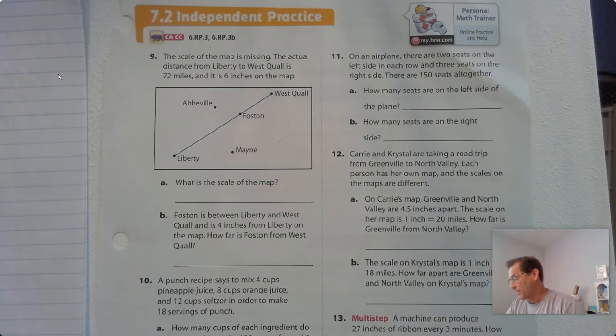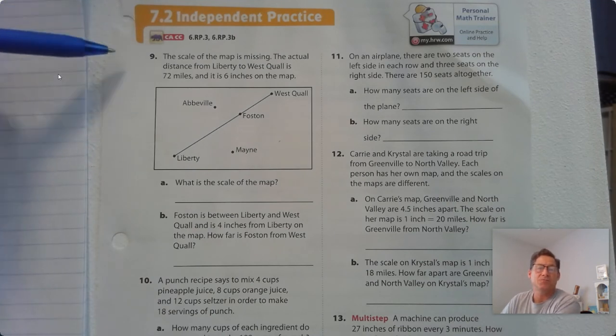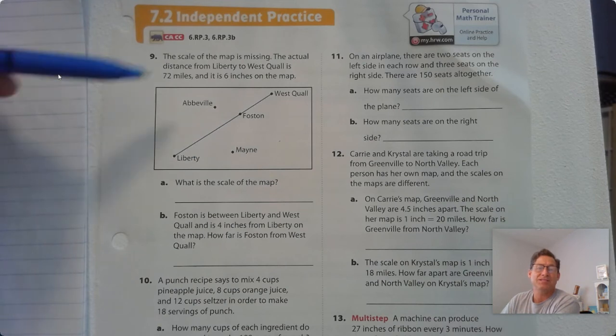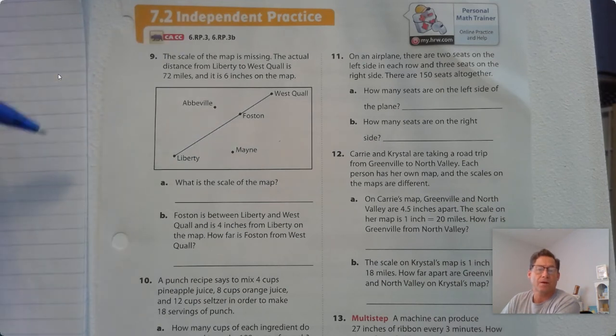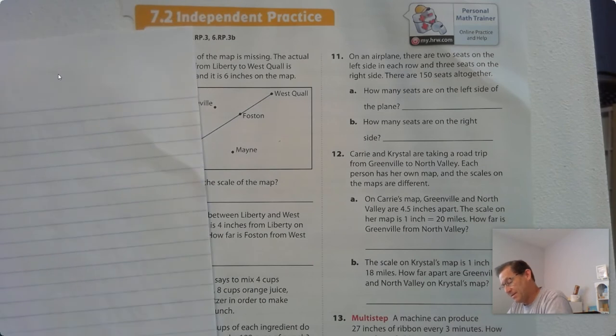All right, so number 9, the scale of the map is missing. The actual distance from Liberty to West Qual is 72 miles, and it is 6 inches on the map. What is the scale of the map? So we know that it's 72 miles, and it would be 6 inches on the map. So what we have to do is figure out what it would be for 1 inch.